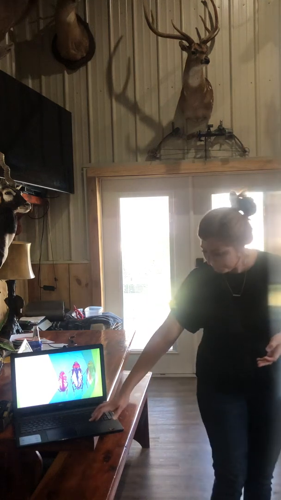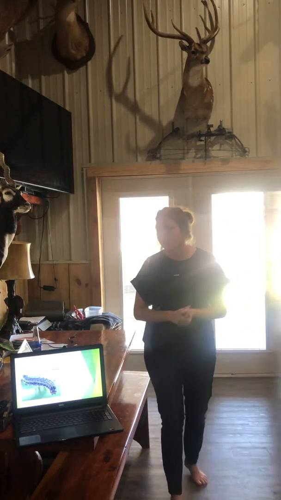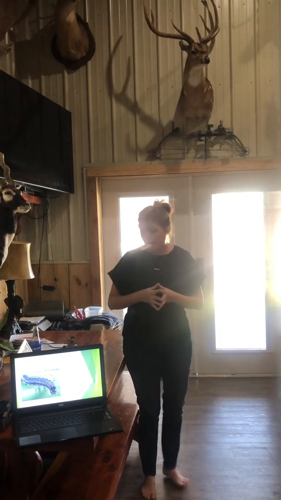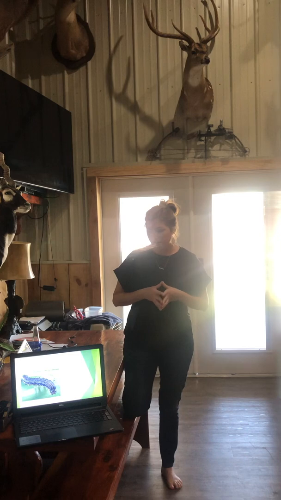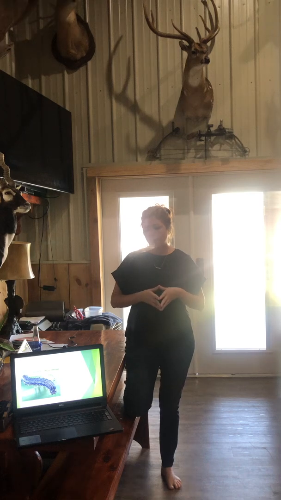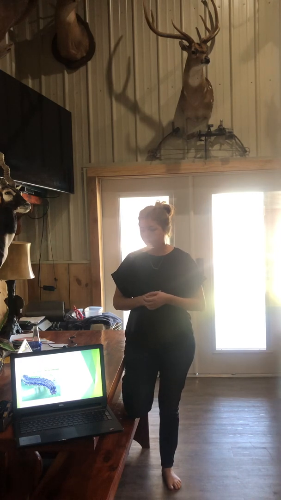So moving on to the background of the fall armyworm. The scientific name of the fall armyworm is Spodoptera frugiperda. Hopefully I said that right. They're typically striped grayish-green caterpillars with a dark brown-black head and an inverted Y on their foreheads, typically yellow, which is how you can distinguish them from other caterpillars.